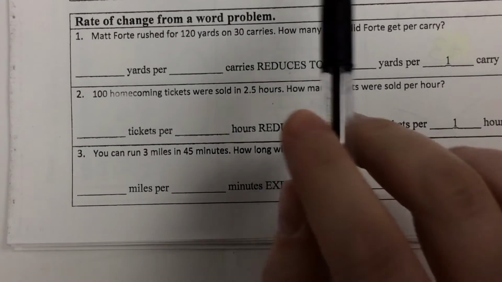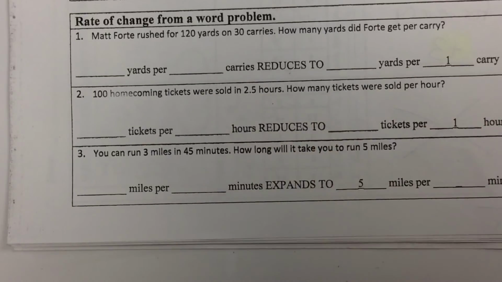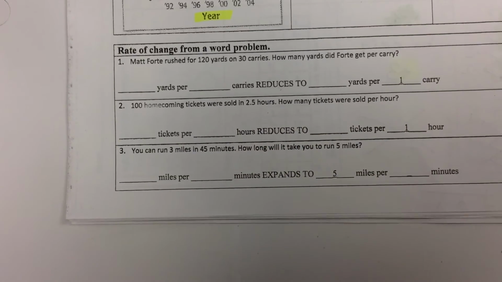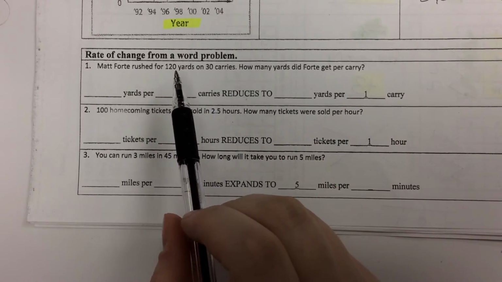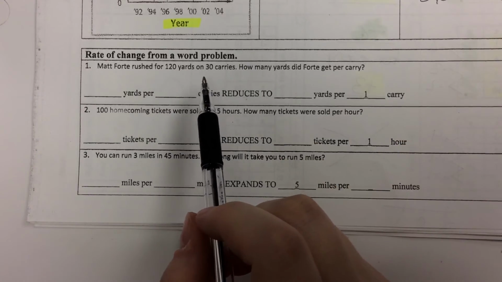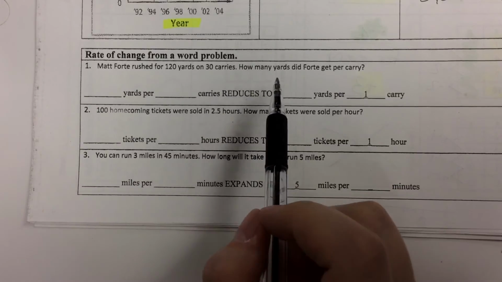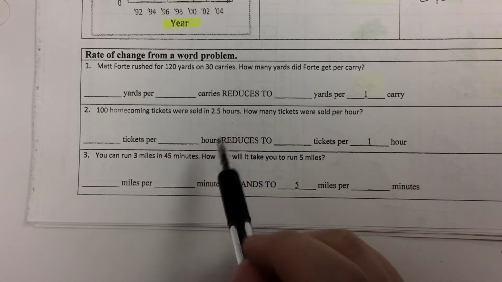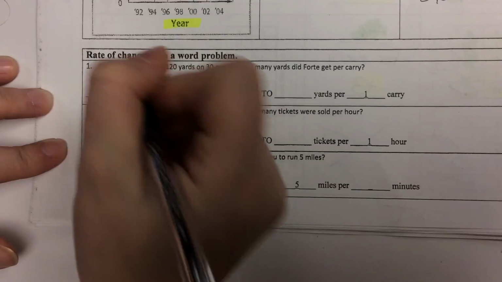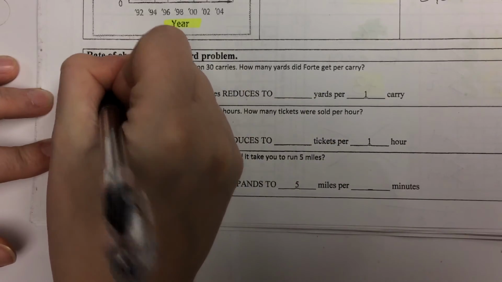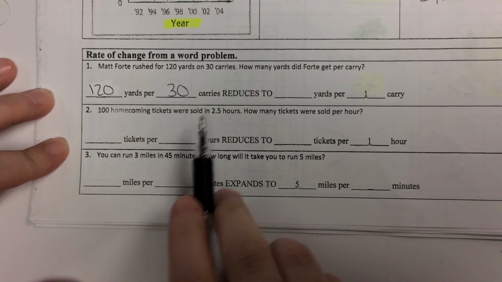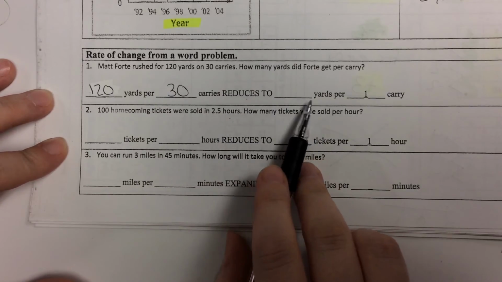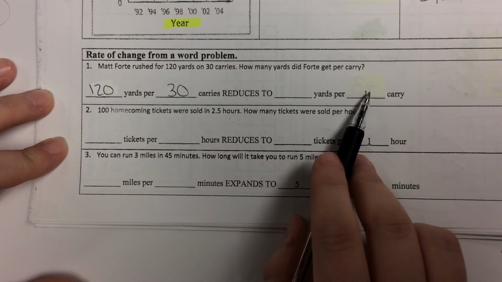Let's try and find the rate of change for these word problems. Matt Forte, ooh, Chicago Bears, he's not with them anymore, darn. Matt Forte rushed for 120 yards on 30 carries. How many yards did Forte get per carry? So we have 120 yards per 30 carries, and we want to reduce this for how many yards he gets per 1 carry.